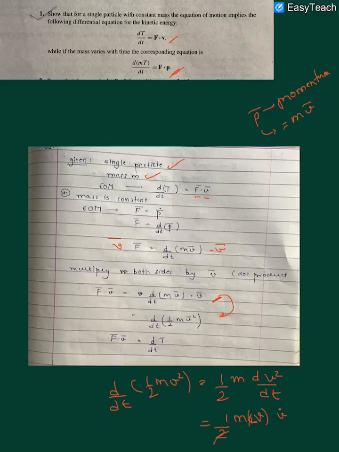We'll cancel the two, and we remain with m v dot into v. What is v dot? V dot is nothing but acceleration, and mass into acceleration is nothing but force, so we get F into v. So that's how we reach there, and it's basically taking a velocity vector into differentiation. It's a kind of reverse process of what we do in differentiation.